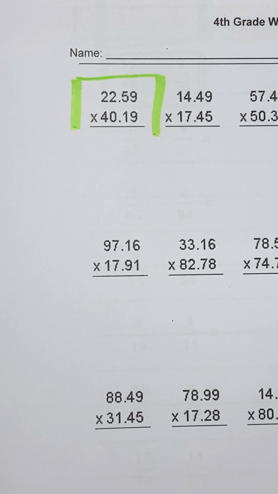Hi guys, today I'm going to be going over the 4th grade worksheet. So we're going to start with number 1 on the first page.